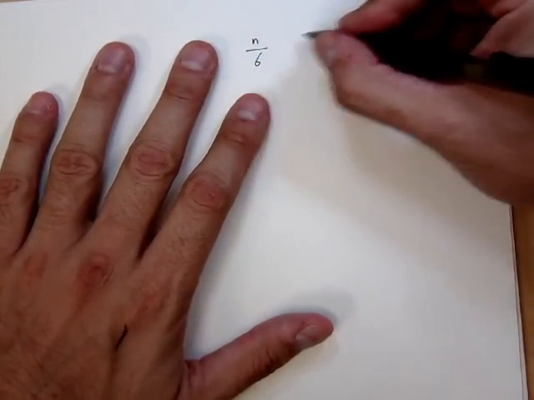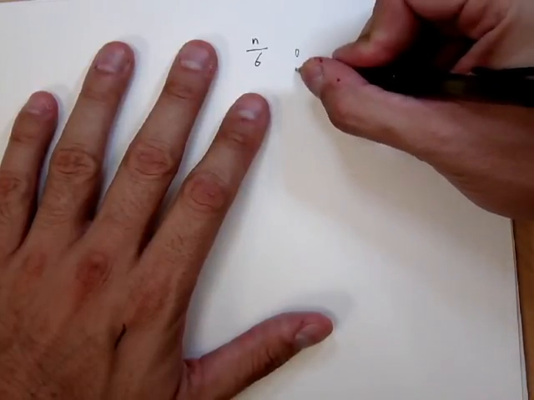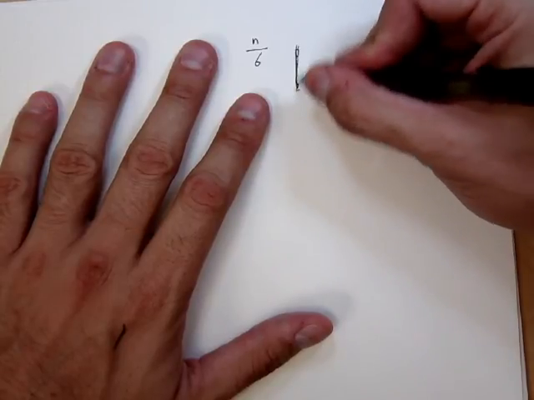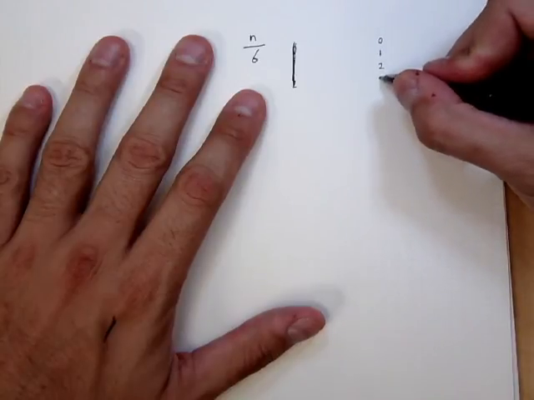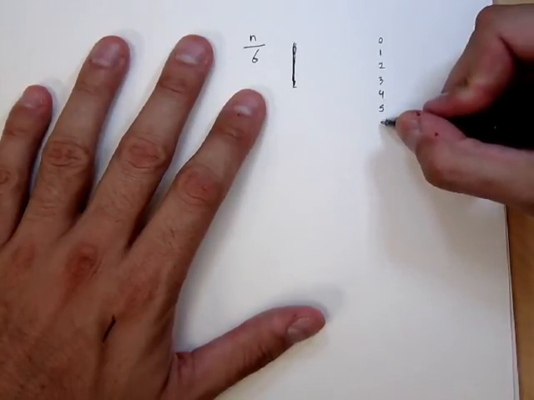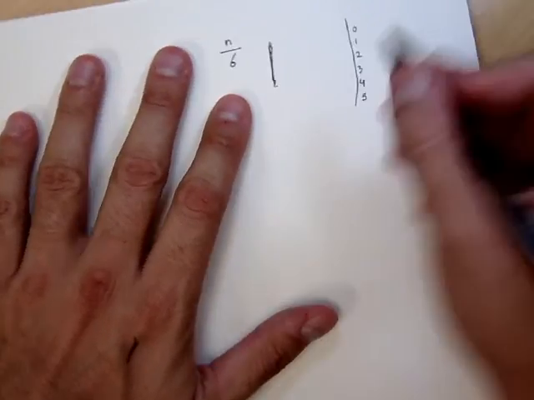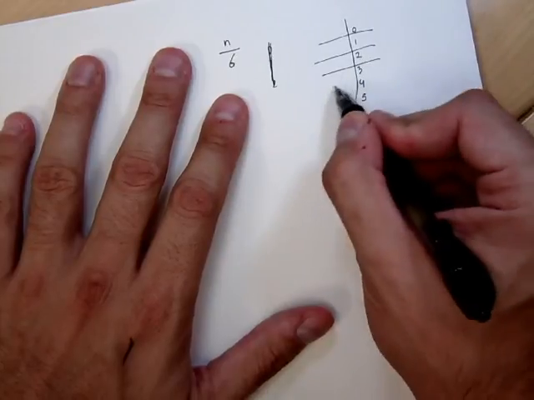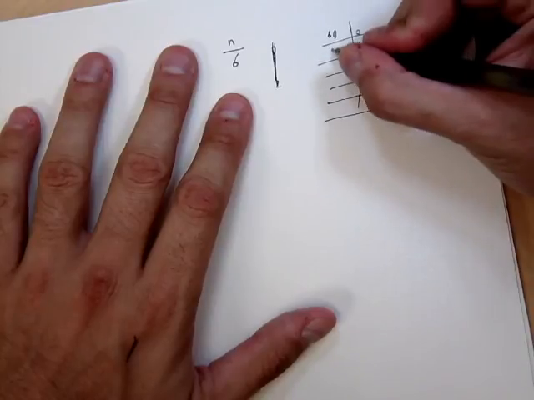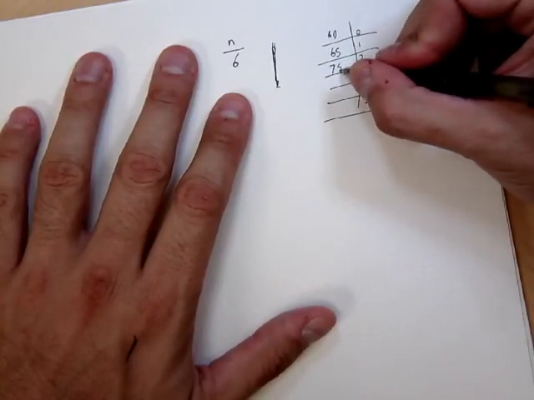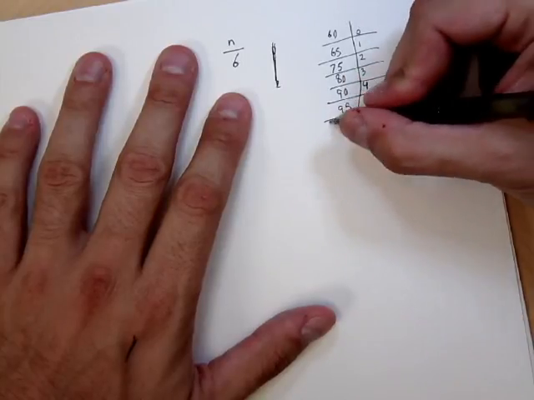Numbers has positions 0, 1, 2, 3, 4, 5, and it has the values 60, 65, 75, 80, 90, and 95. There we go.